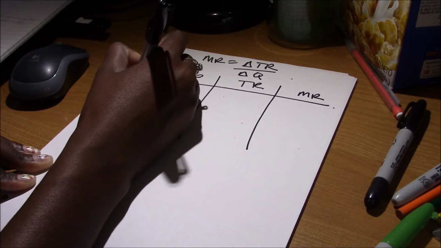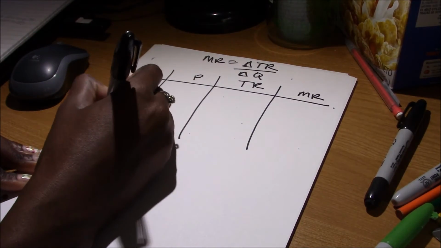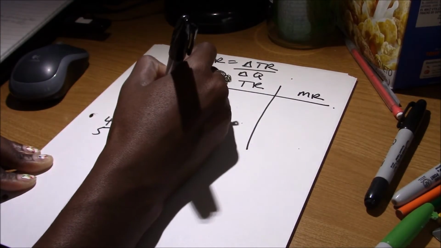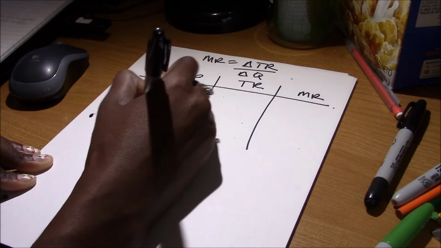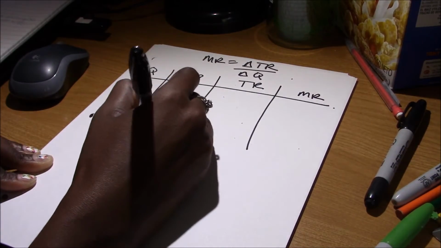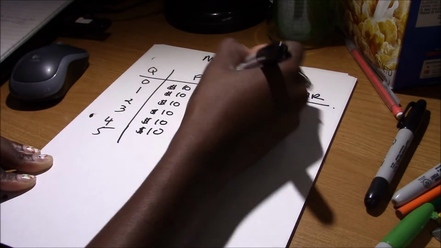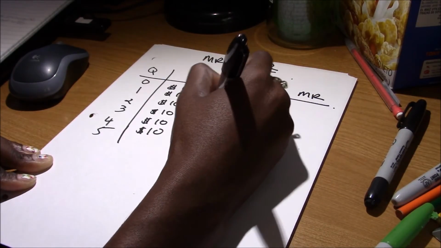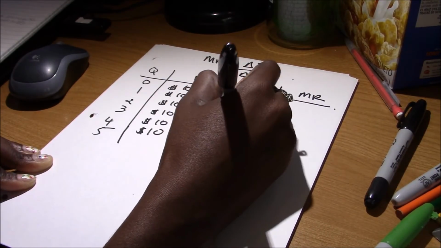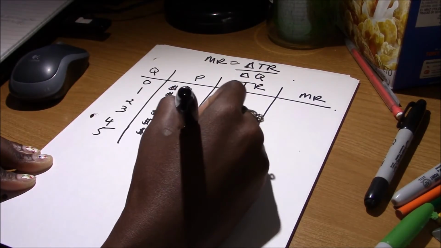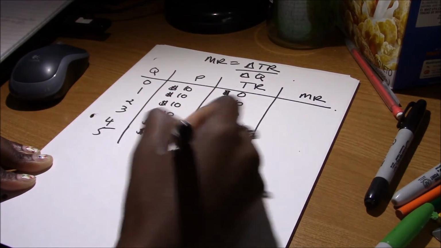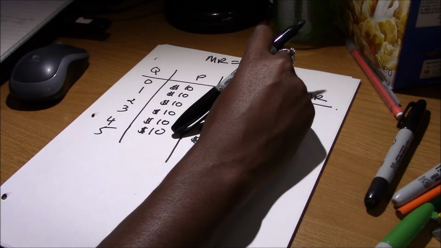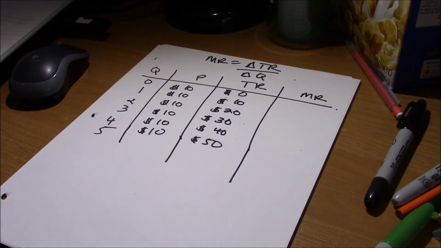So we have a quantity of 0, 1, 2, 3, 4, and 5. Our prices are $10 just the same. Our total revenue has not changed. Okay. And now our marginal revenue is the change in total revenue divided by the change in quantity.